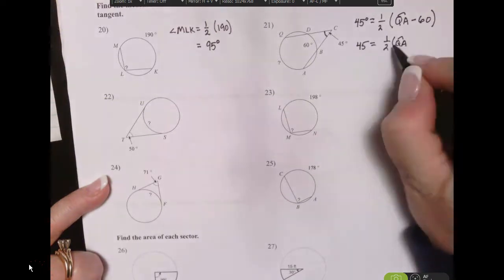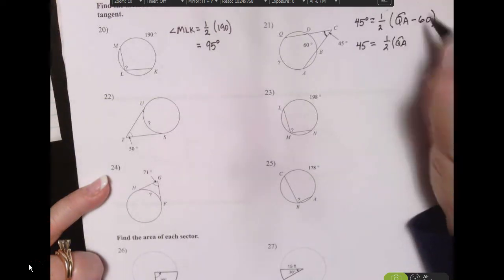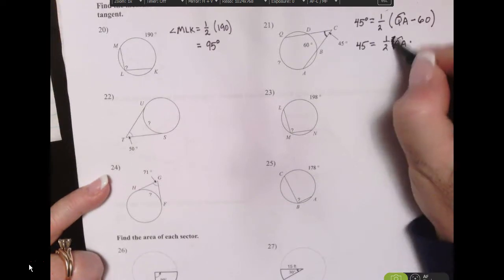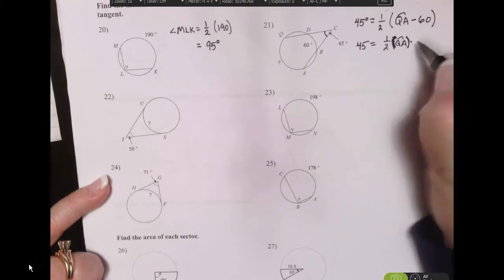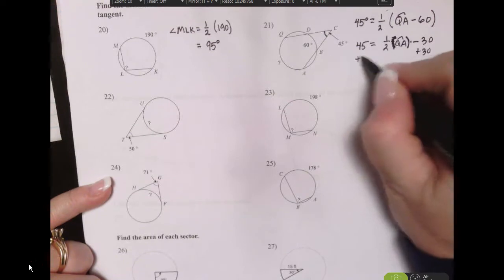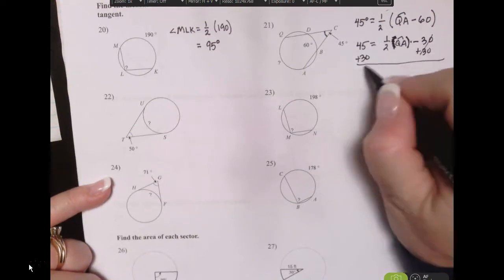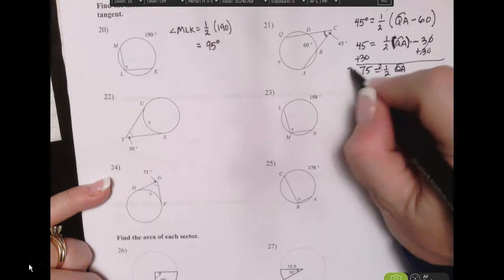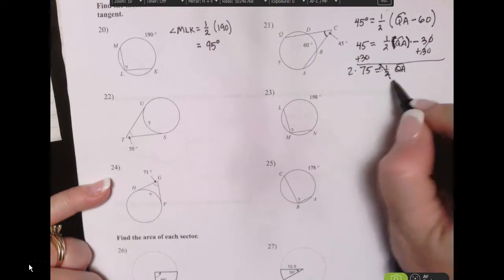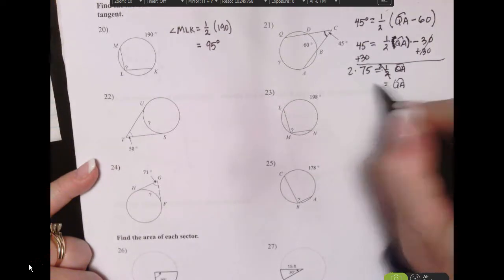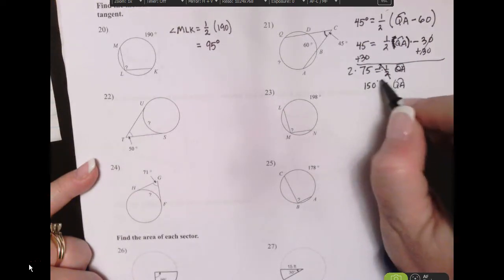You guys seem a little more comfortable with that. So half of QA and then half of 60. Once I distribute, I'll just keep that parenthesis with arc QA. And then half of 60 is 30. So let me add the 30 on both sides. I get 75 is half of QA. And then I'll multiply by 2. So arc QA is equal to 150 degrees.